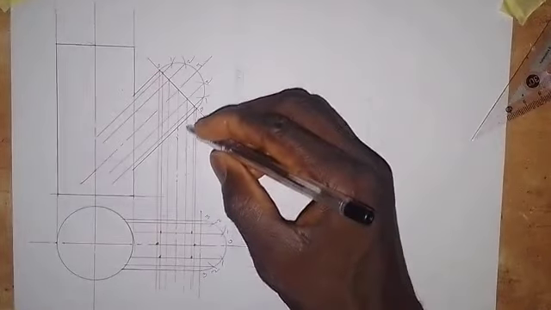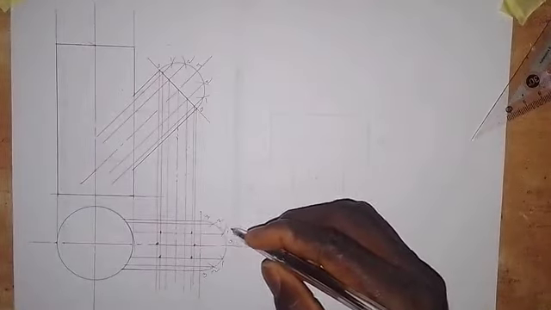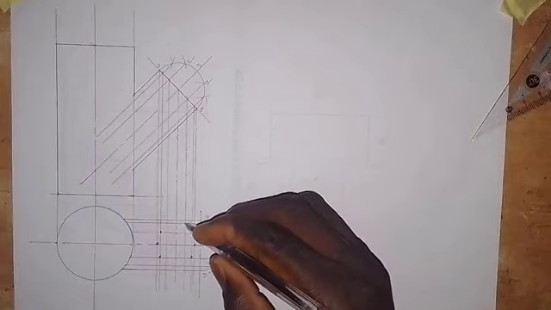Okay, then the next is 1. Vertical line 1 and horizontal line 1 intersect at this point, and don't forget that we also have 1 on this side, where they intersect here, and 1 here, where they intersect at this point. So let's take note of that. Then for 2, this is vertical line 2 coming down here, and it intersects horizontal line 2 at this point.